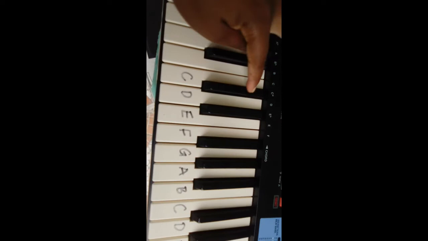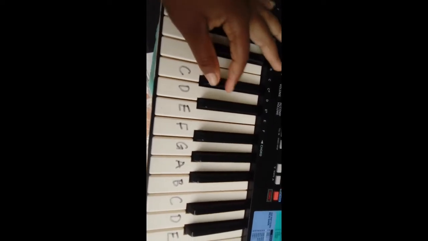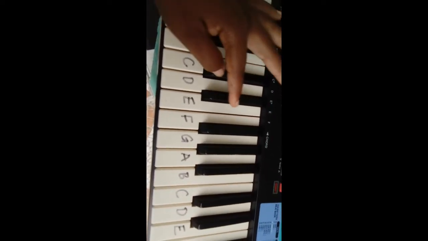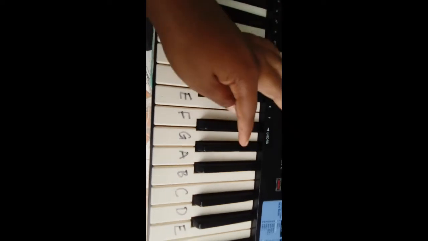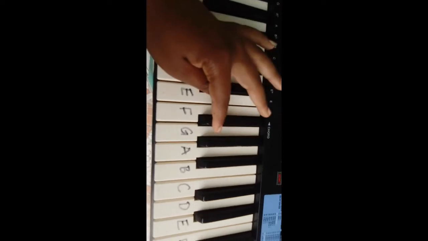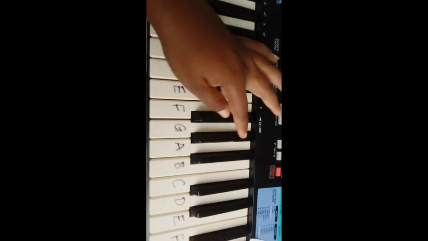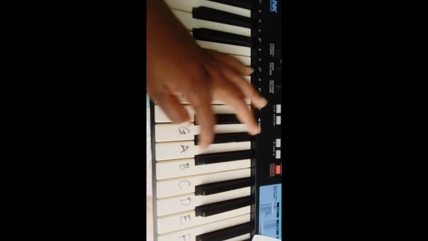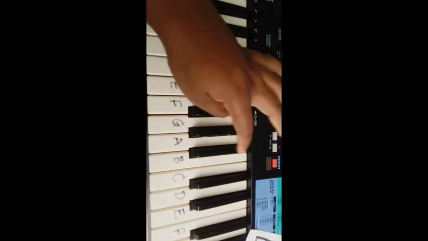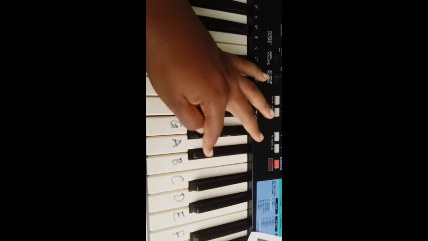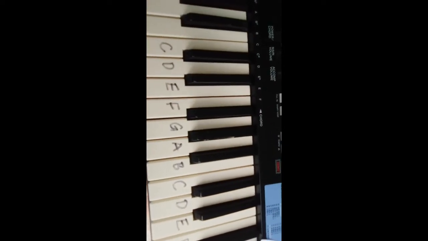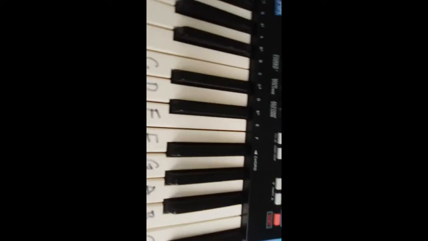So we have C sharp and D flat, we have D sharp and E flat, we have F sharp and G flat, we have G sharp and A flat, we have A sharp and B flat. All right, so draw your keyboard.